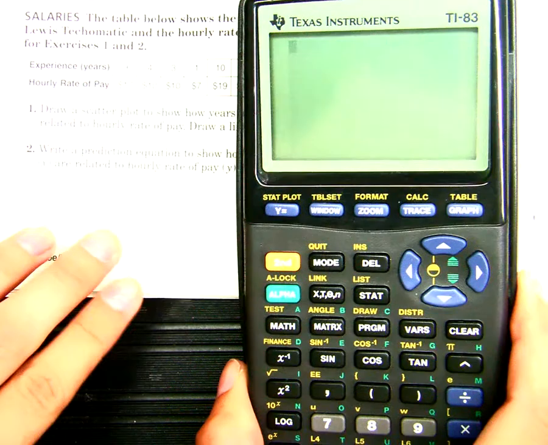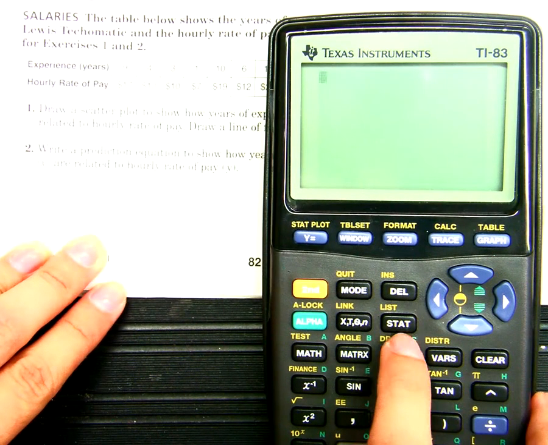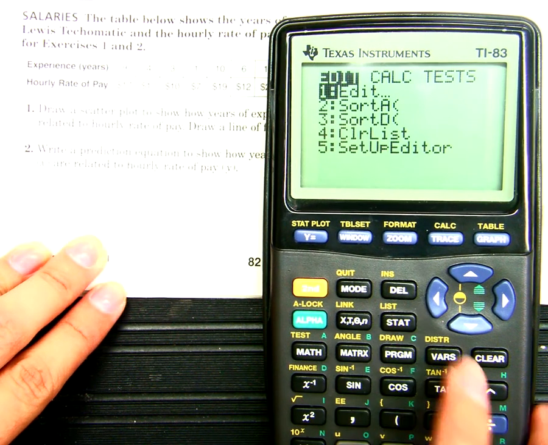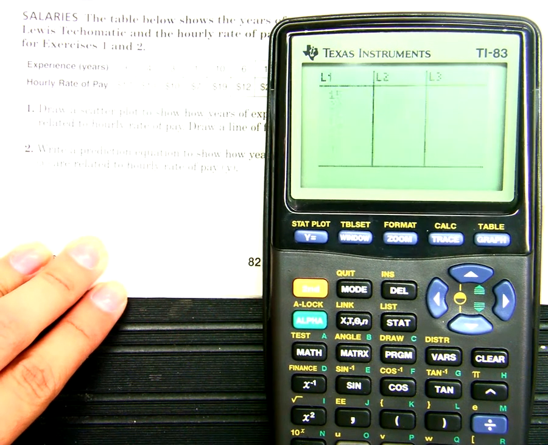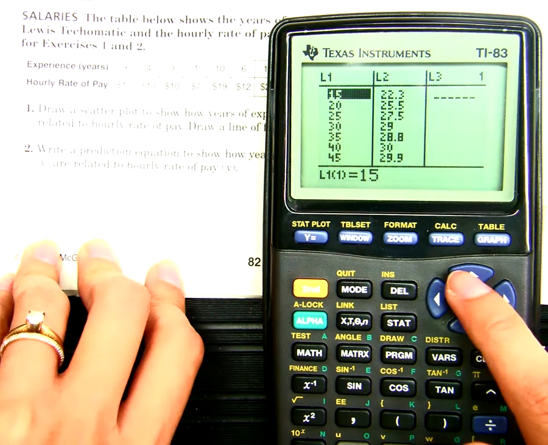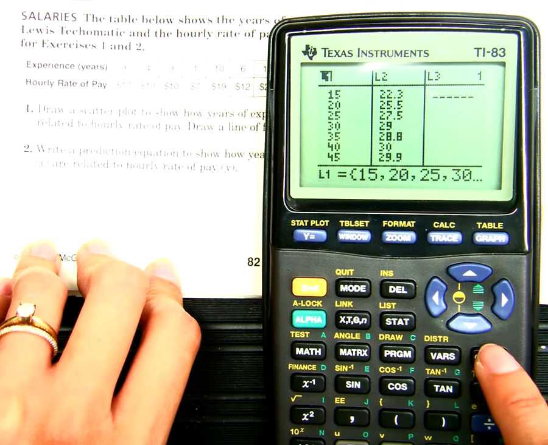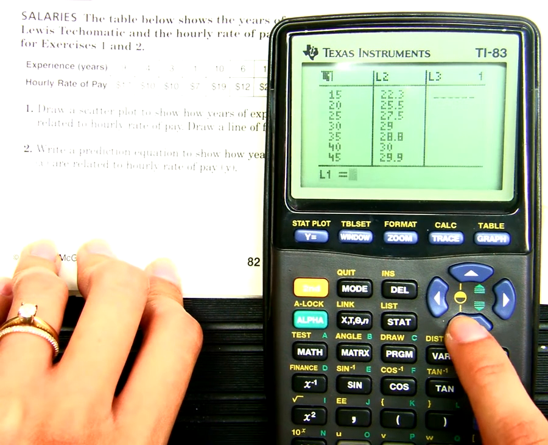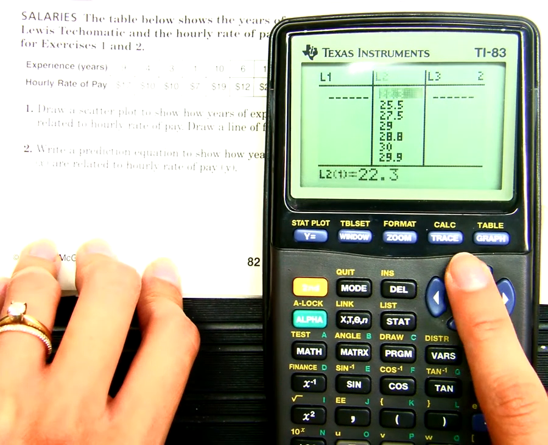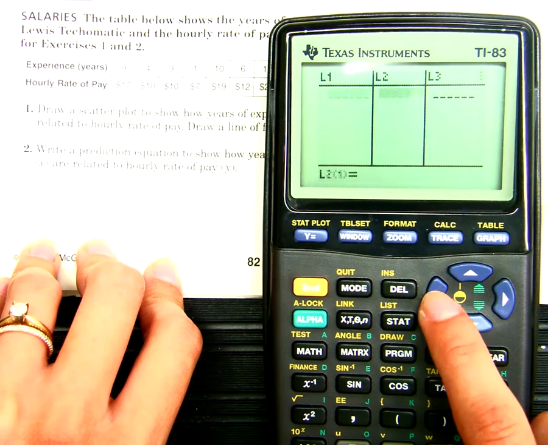To input all the data, we're going to go to stat. Let's hit the stat button, which is right next to the variable x. We're going to edit stat. To clear your list, if you have things there, use the up arrow, push clear, and scroll back down. Go over to L2, go up, clear it, and come back down.